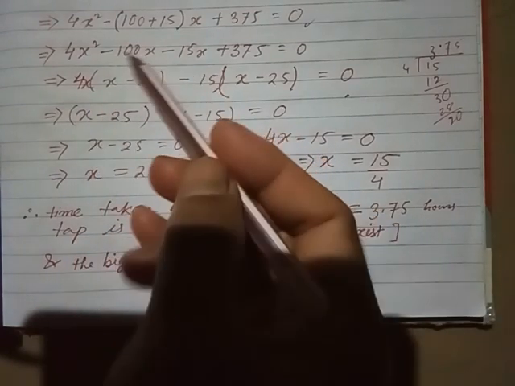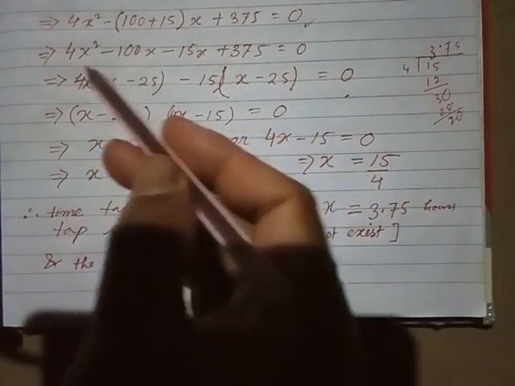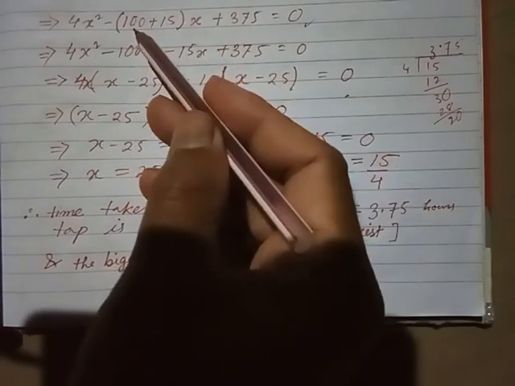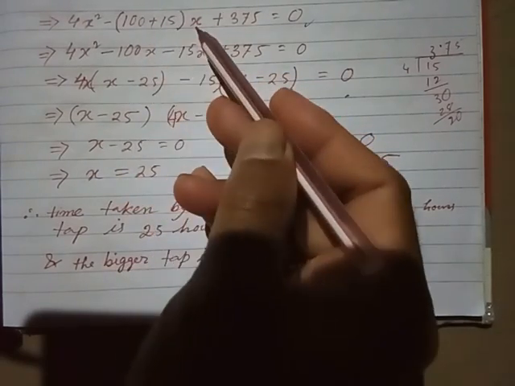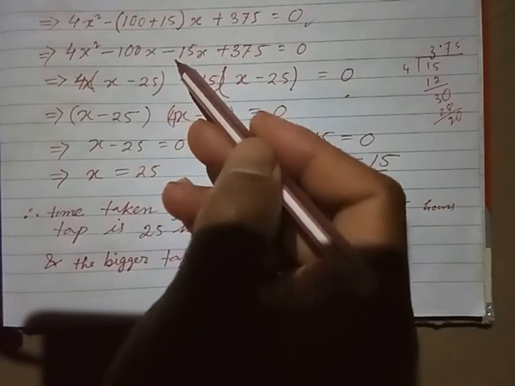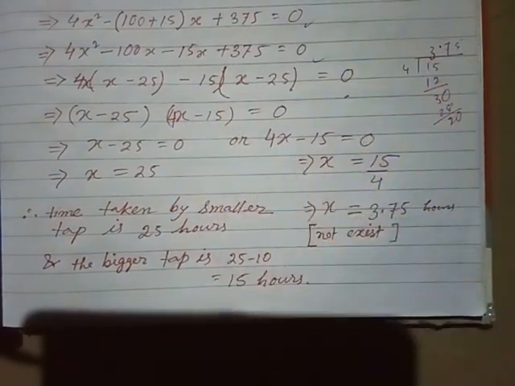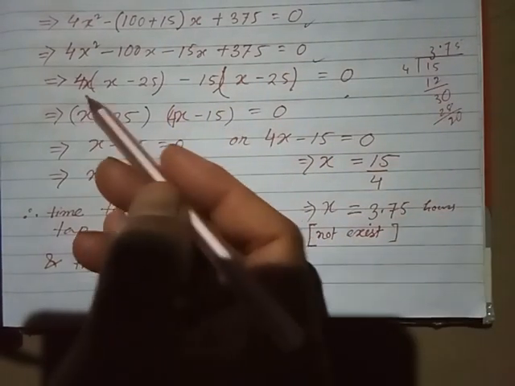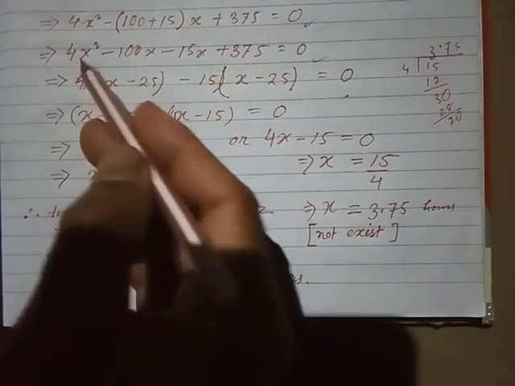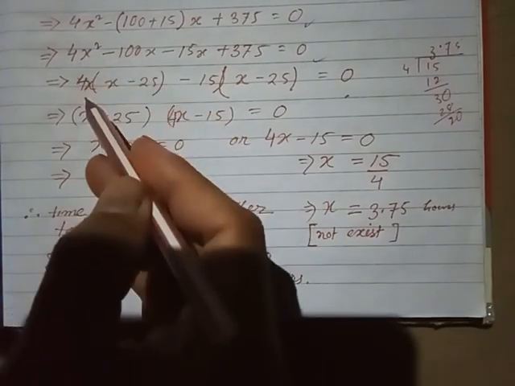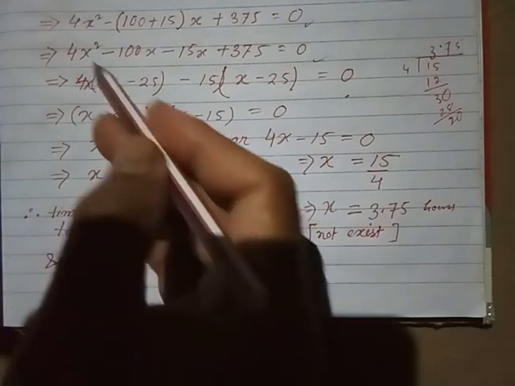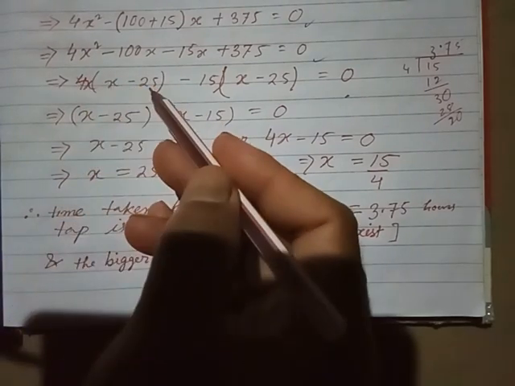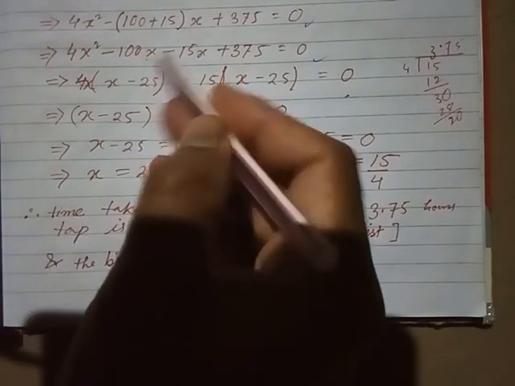Proceeding from here, now multiply 100 into x, 100x, 15 into x, 15x, negative positive, it will be negative, other things remaining the same. And from these two terms I took 4x as common, and 4x into x is 4x square, 4x into 25, 100x, it is okay.